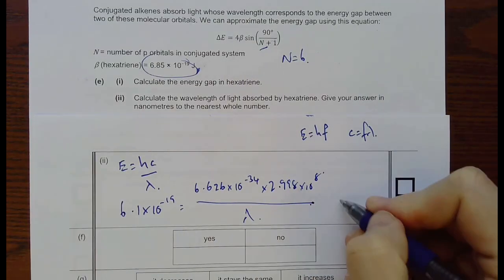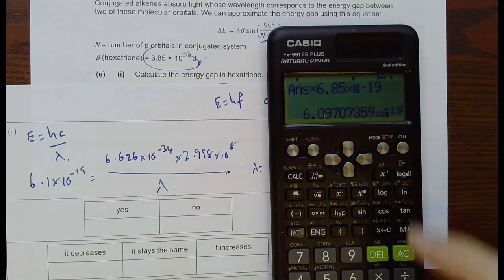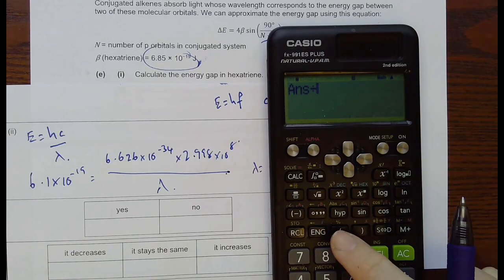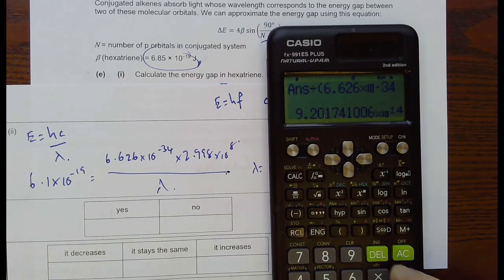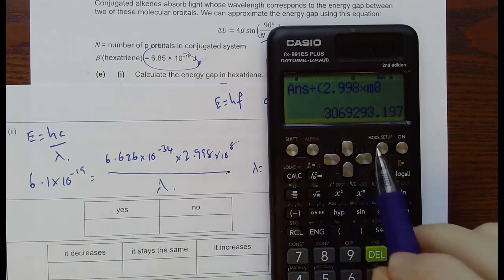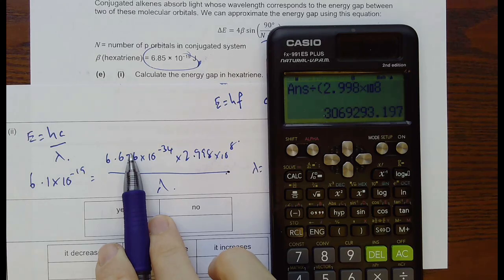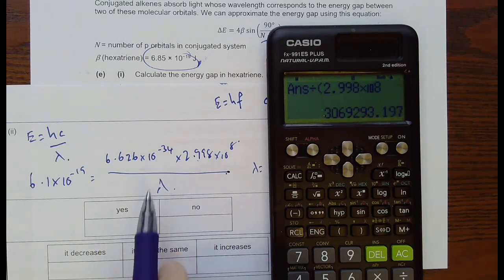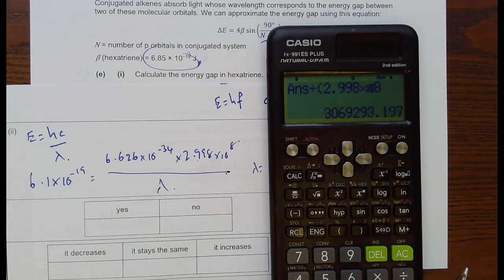And then I just solve for lambda. So lambda is going to be, that's my energy, so I'm going to divide it by 6.626 times 10 to the minus 34, and I'm going to divide it by 2.998 times 10 to the power of 8, which gives me that. Now what I've done is take this number and divide it by that, but the lambda is still down here, so this is actually 1 divided by lambda. So I actually take the reciprocal of that number to give me my wavelength.